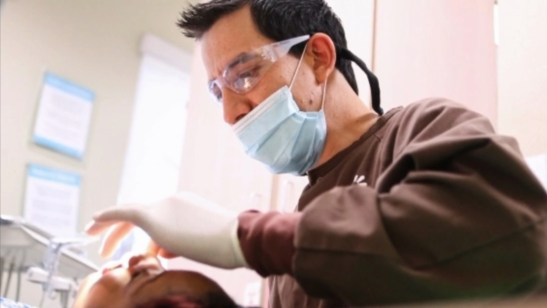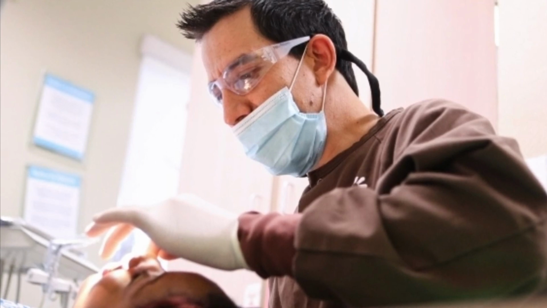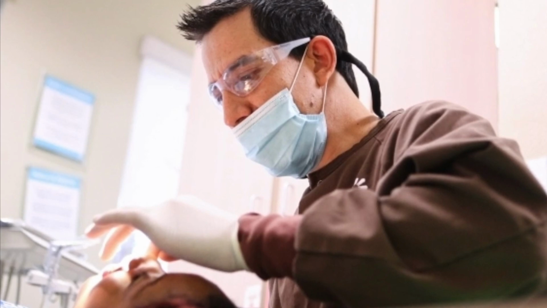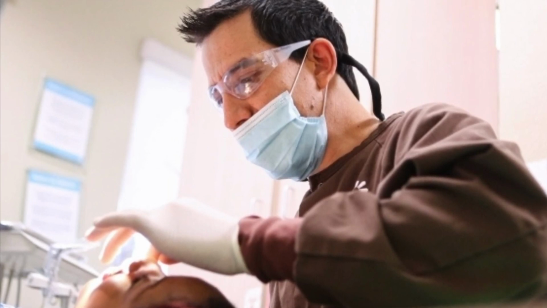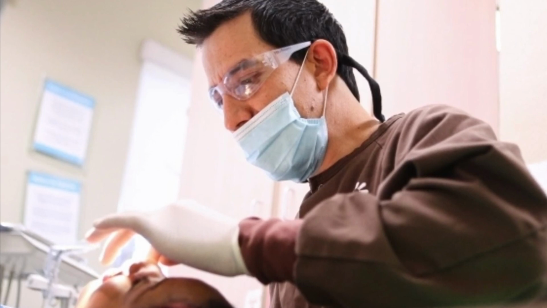Again, reaming action is a repeated clockwise rotation of the instrument, which will shave the canal walls and give a cross-sectional preparation approximately round, and reamers are usually more effective for this function. We use reamers to do this shaving of the walls.